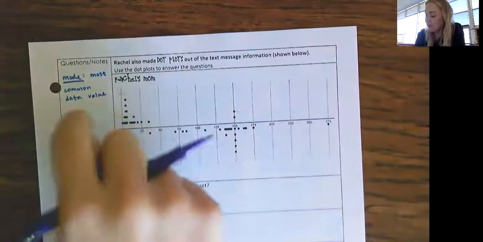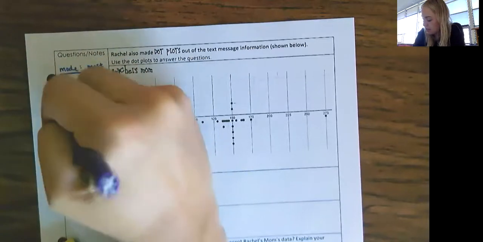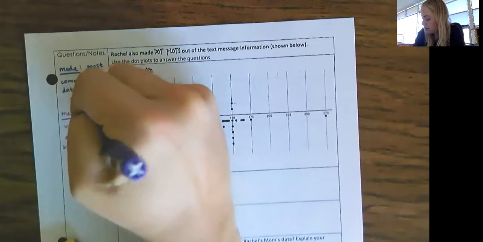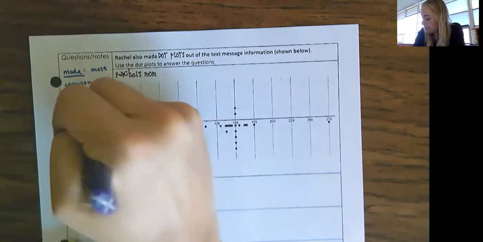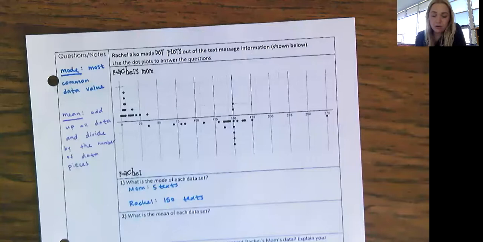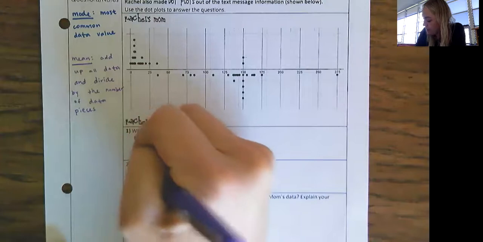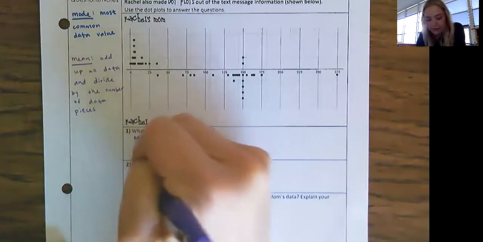Okay, so let's talk about what comes after mode. The next thing is the mean. So I'm going to write down mean here, and mean is going to be when you add up all data and divide by the number of data pieces. Sometimes I say divide by the number of numbers. So what does that mean? Well, let's look at Rachel's mom. We're going to write mom, we're going to write Rachel, and we will find their data.